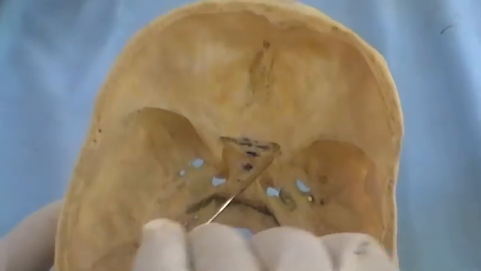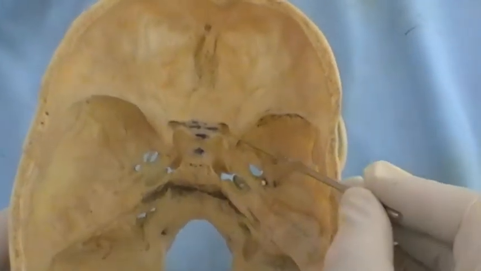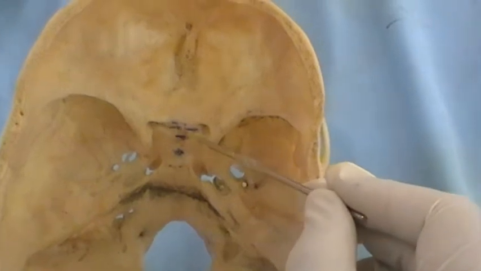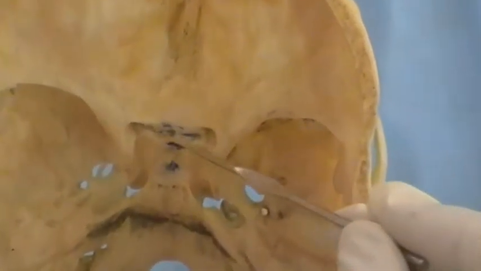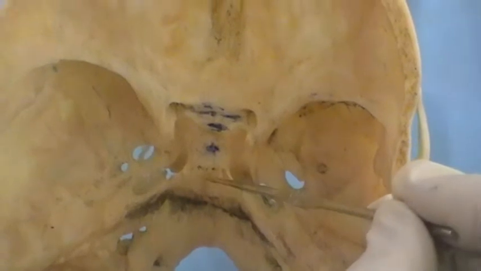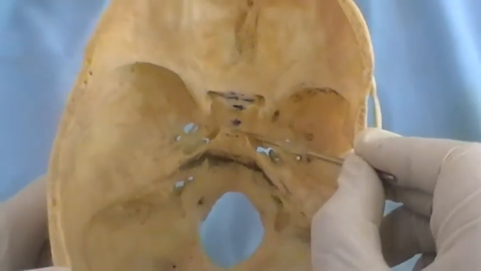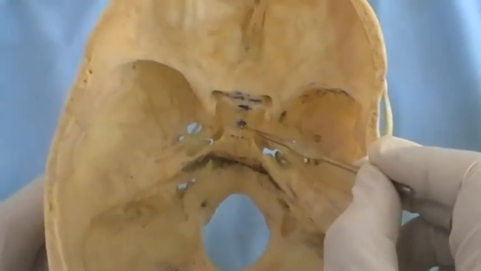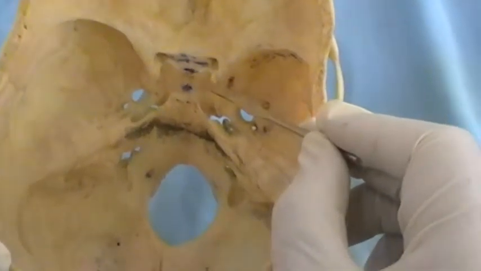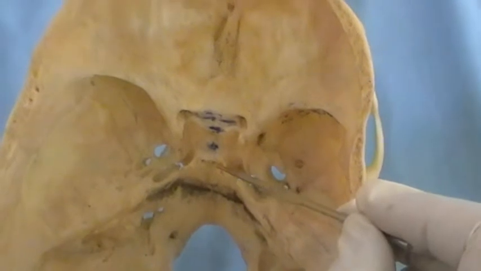And the most important thing is the groove between the two optic foramina. This is the groove for the optic chiasma. Here is the pituitary fossa, or the sella turcica. In front is the tuberculum sellae, and posteriorly is the dorsum sellae.